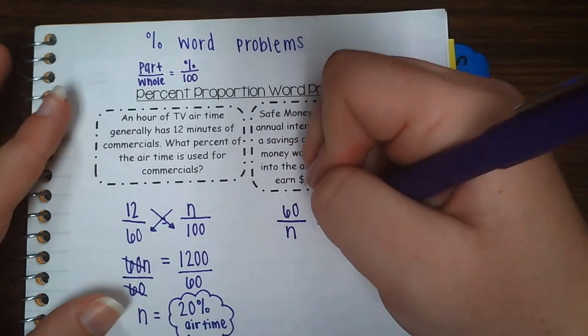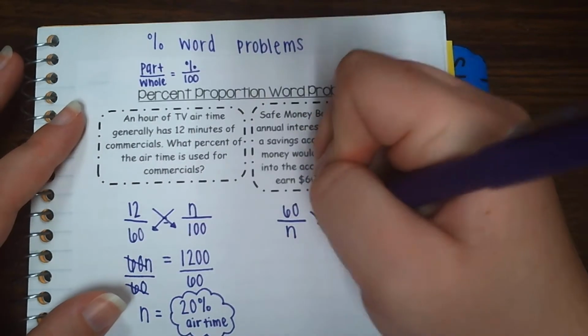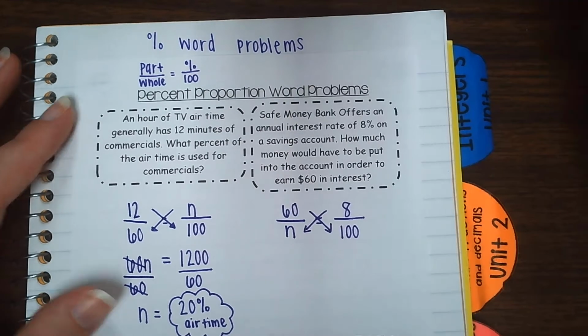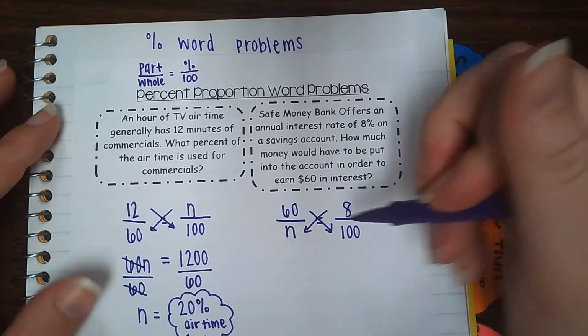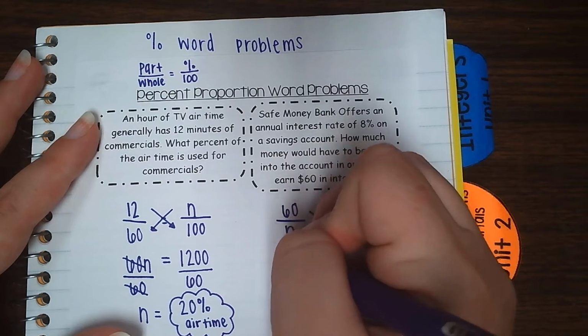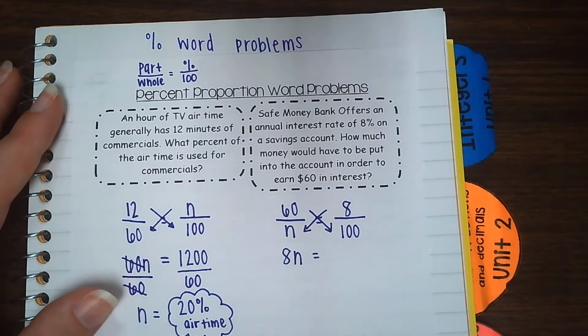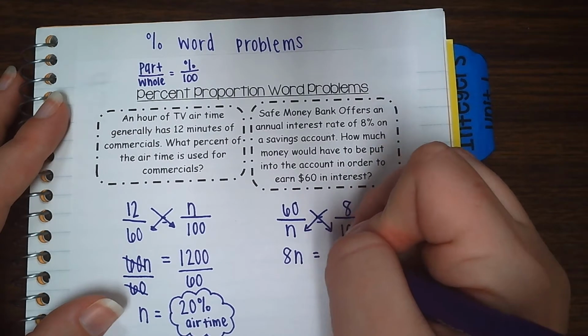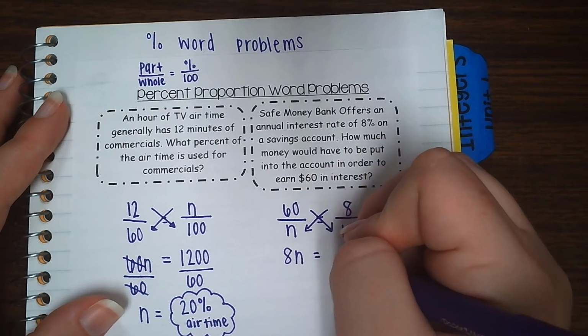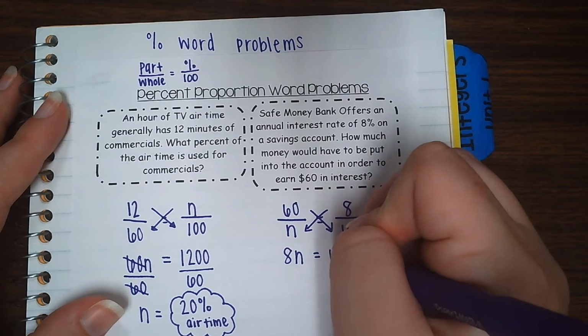Okay, now we can solve it. Cross multiply. 8 times N is 8N. 60 times 100 is 6,000.